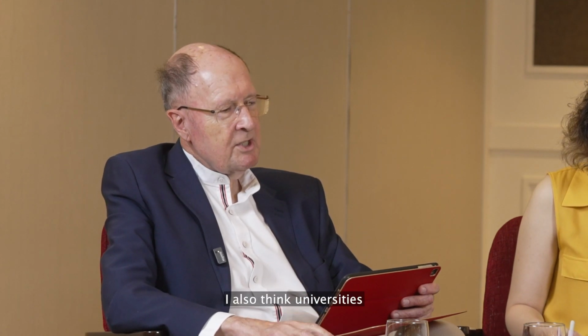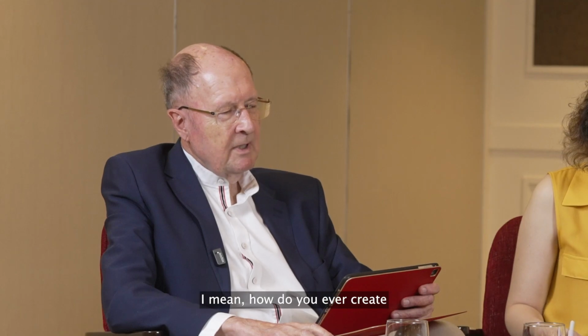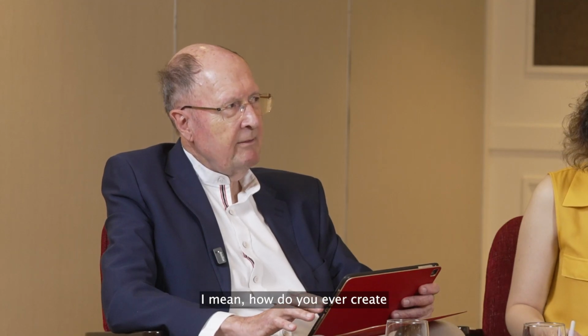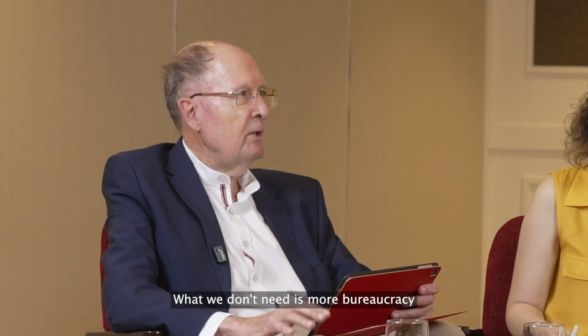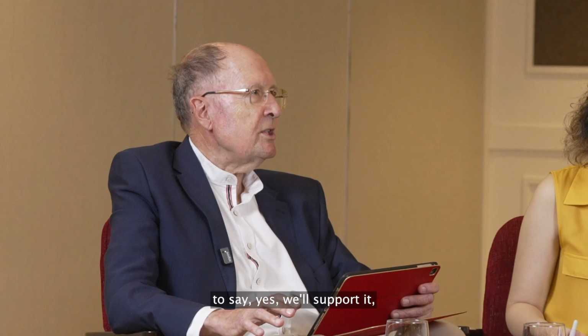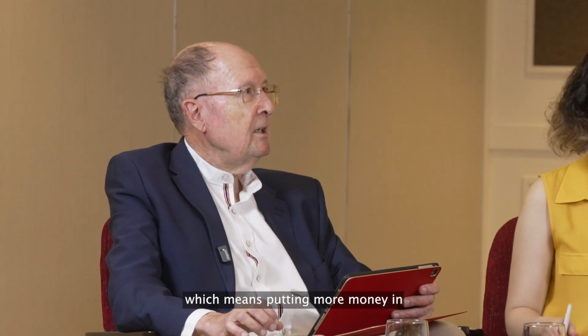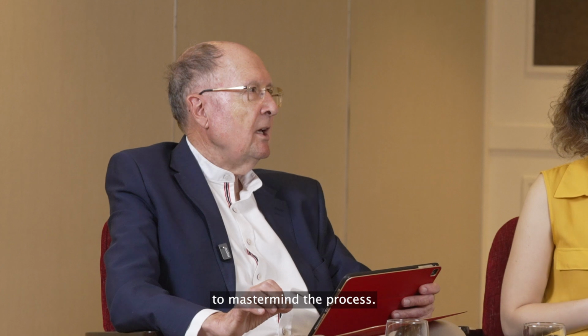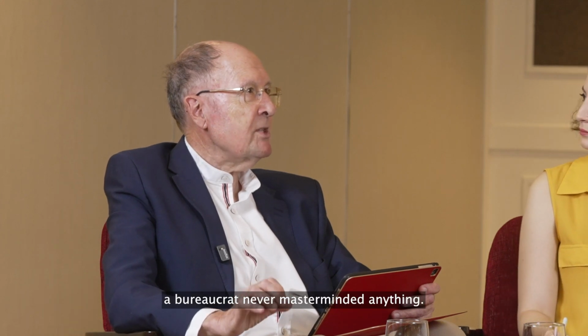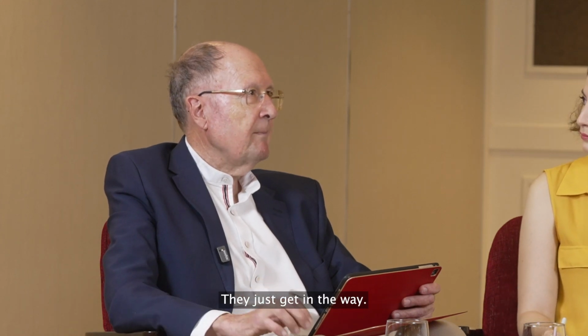I also think universities should give scientists more freedom. I mean, how do you ever create a cadre of scientific entrepreneurs unless you give scientists a free hand in exploiting their inventions? What we don't need is more bureaucracy. And there's a tendency of universities to say, yes, we'll support it, which means putting more money in and more bureaucrats to mastermind the process. In my view, a bureaucrat never masterminded anything. They just get in the way.